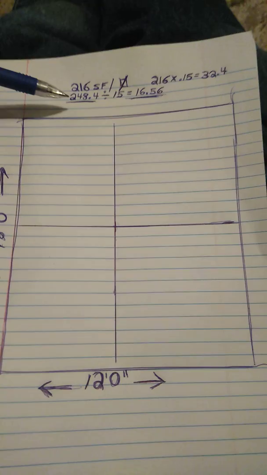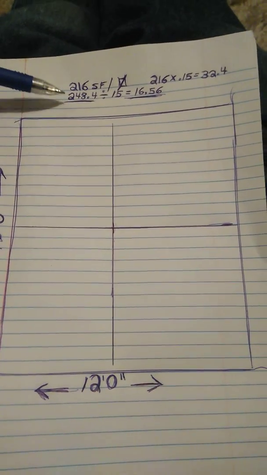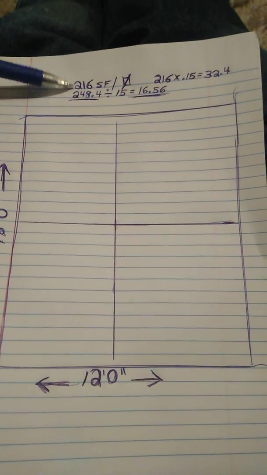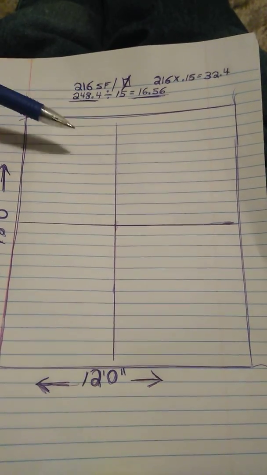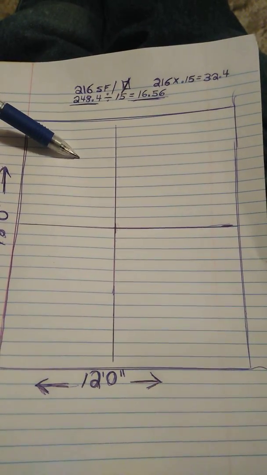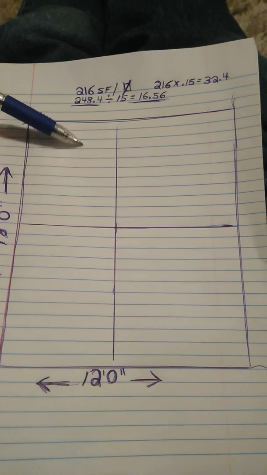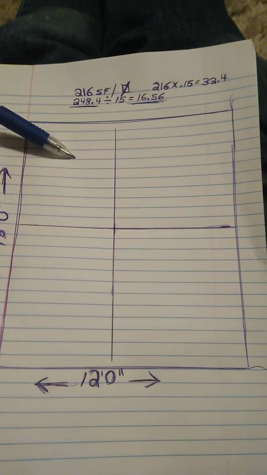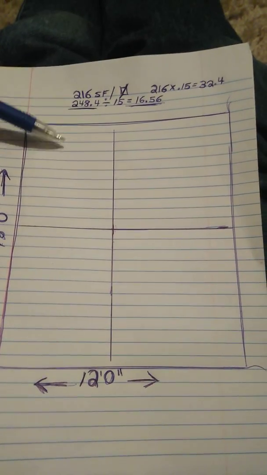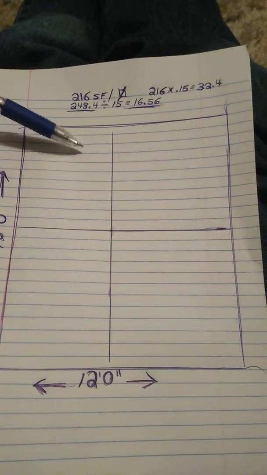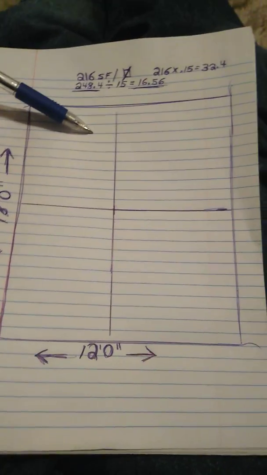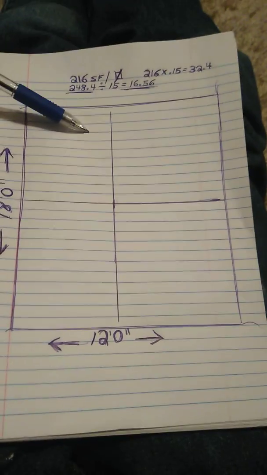Now here's one thing you have to remember, a general rule of thumb. You technically have 216 square foot. That's the area, the square footage of this floor. Normally, if you were laying the tile on a straight grid pattern, you would have to add 10% more on top of that for cuts and waste, because it just happens when you lay it out.